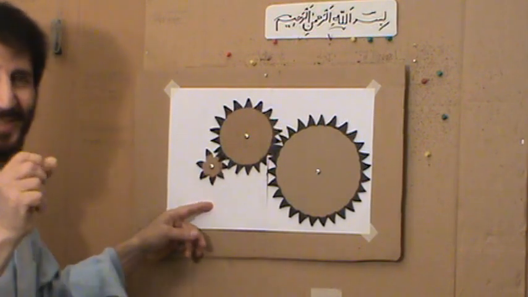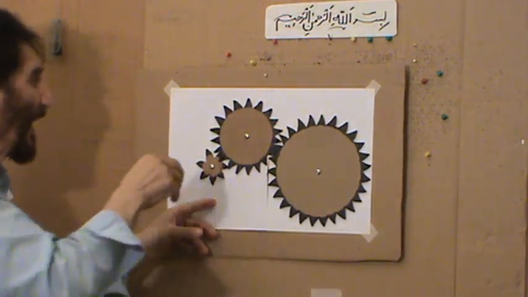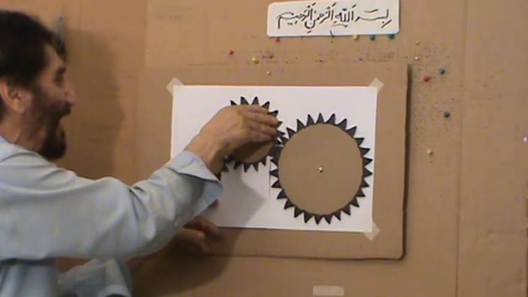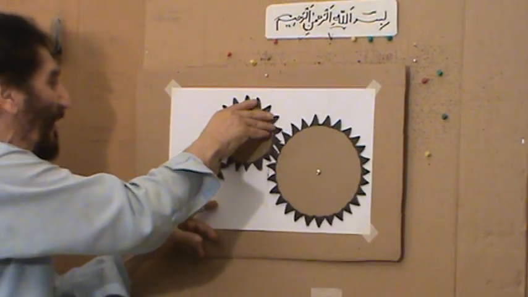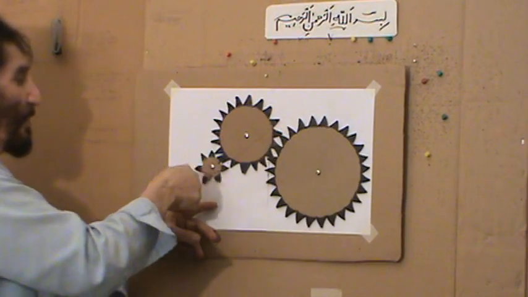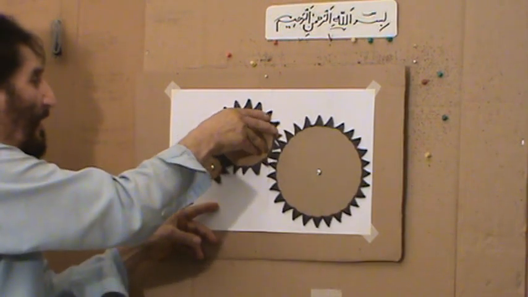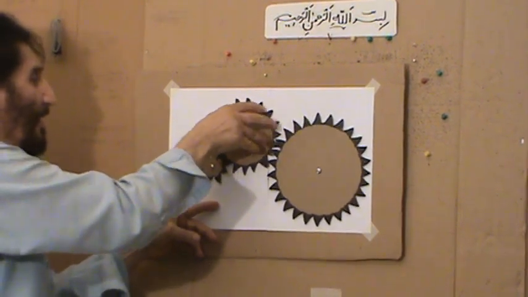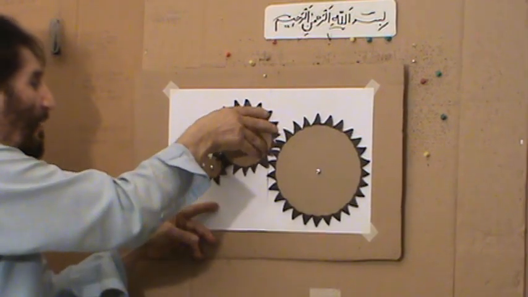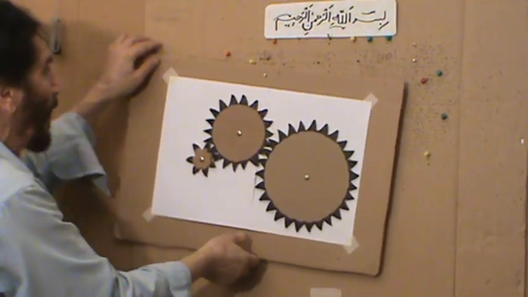The teeth are not strong enough to hold themselves, and I'm sorry for that. Here it is, it's going now. Now this one is going counterclockwise. And if I go this way, this one is going clockwise, and this one is going clockwise.